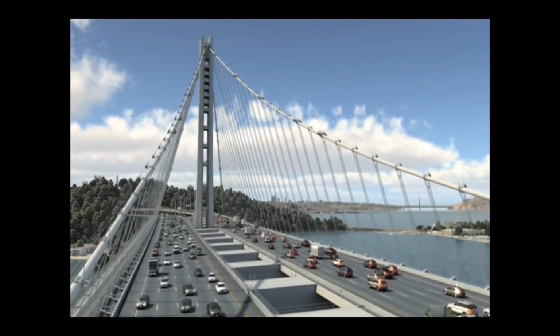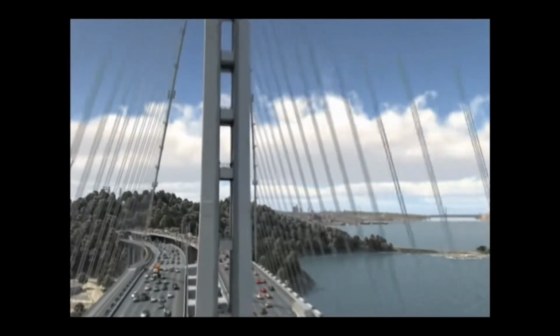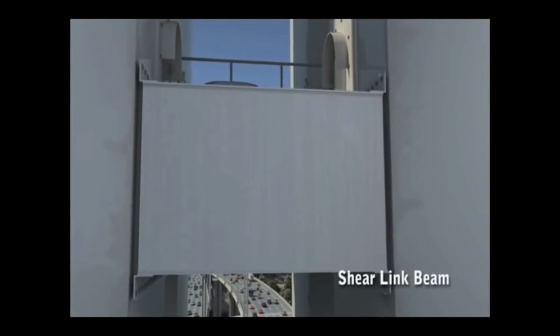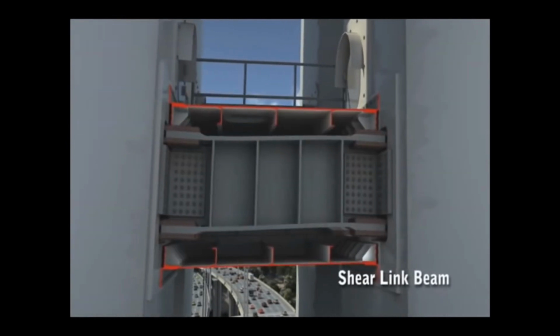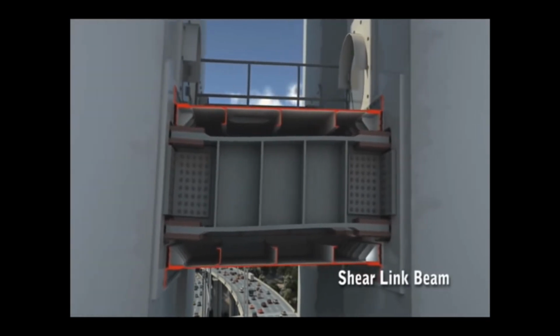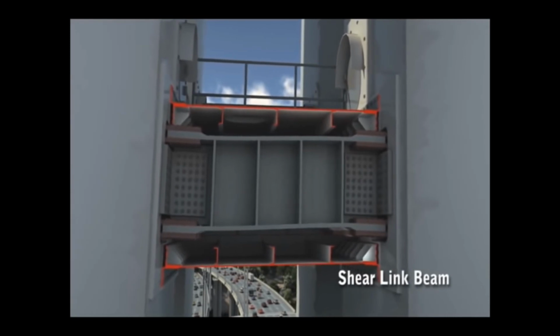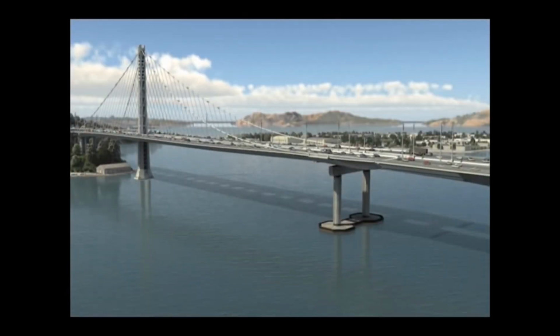And one other thing that's really cool about this is if you look at the tower of the bridge as well, you'll notice that it's split up into 4 columns. This actually allows the columns to flex even more, and in the event that a column gets damaged, you don't have to replace the whole bridge. You can replace just one piece, and the overall structure itself will remain intact.